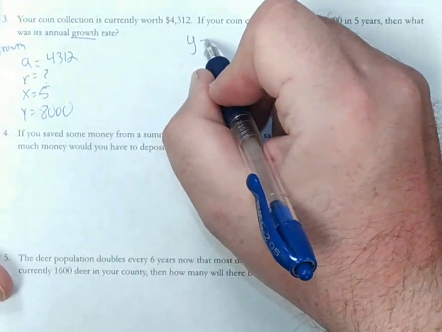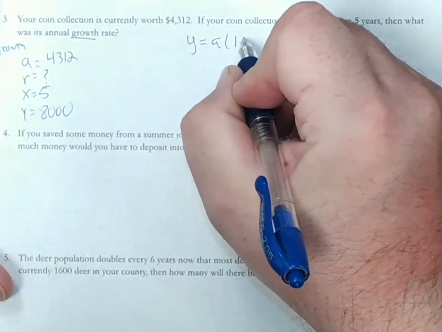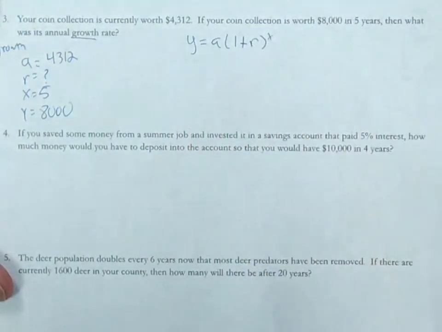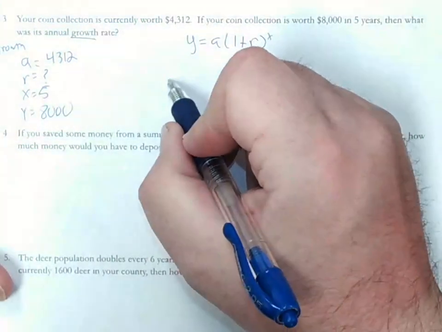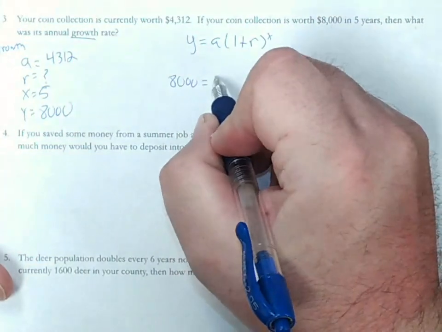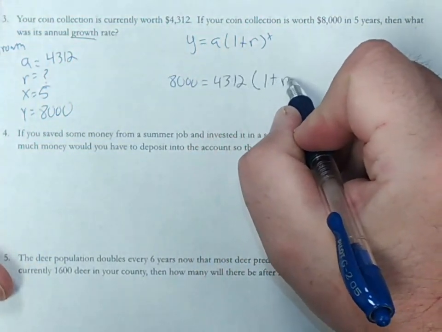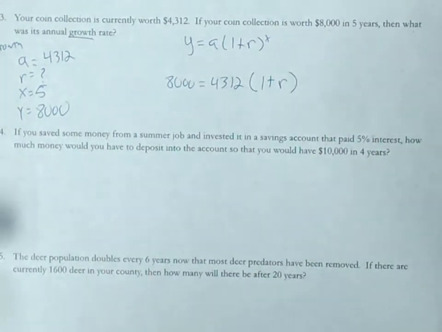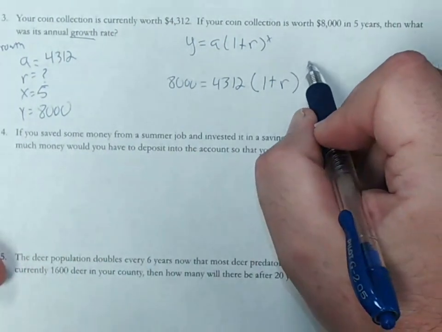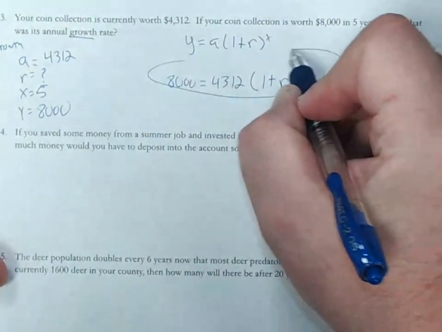Our equation is Y equals A times 1 plus R to the X. And let's plug in. My Y is 8,000. My A is 4,312 times 1 plus R. We don't know what R is, so we'll just leave it as R. And my X is 5. Just plugging in.